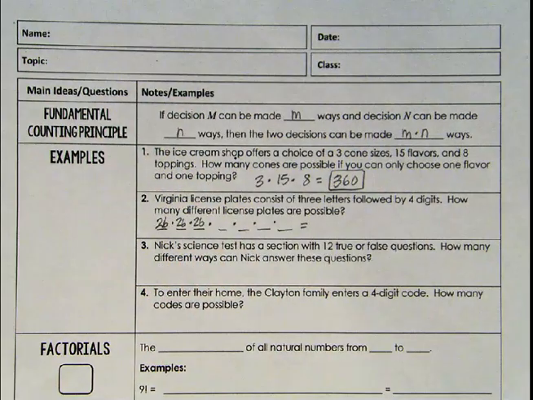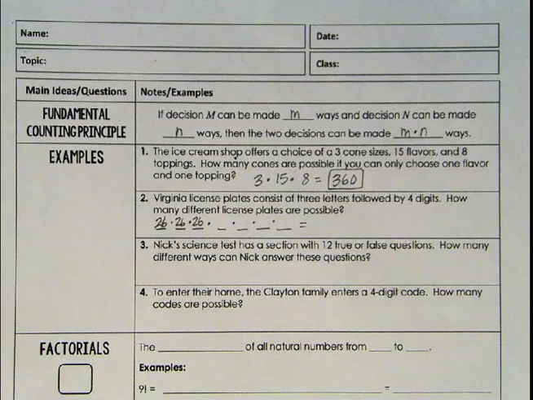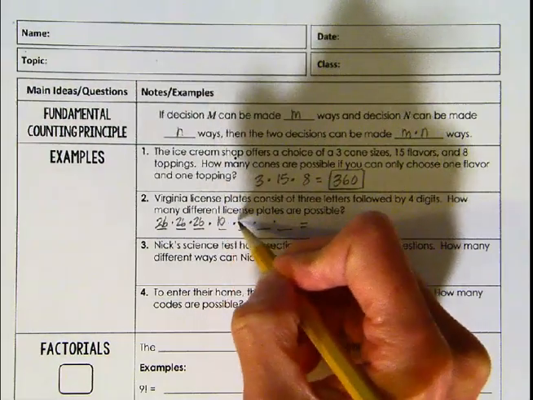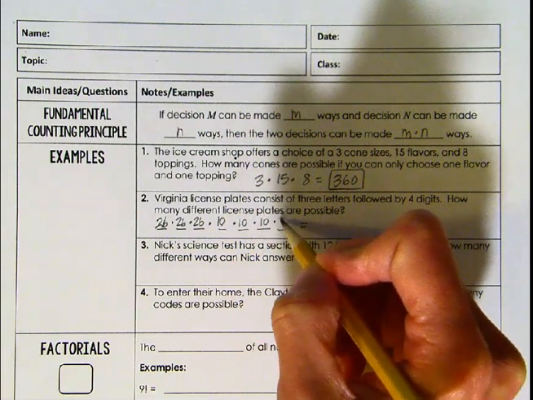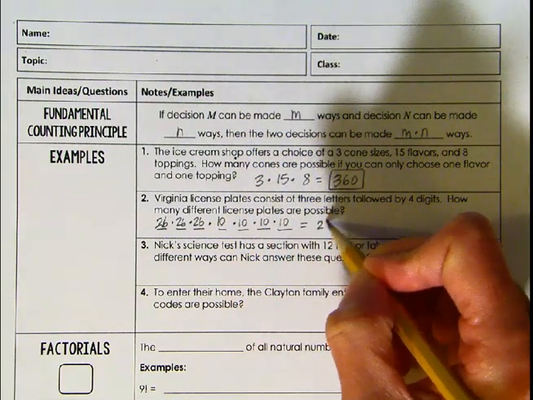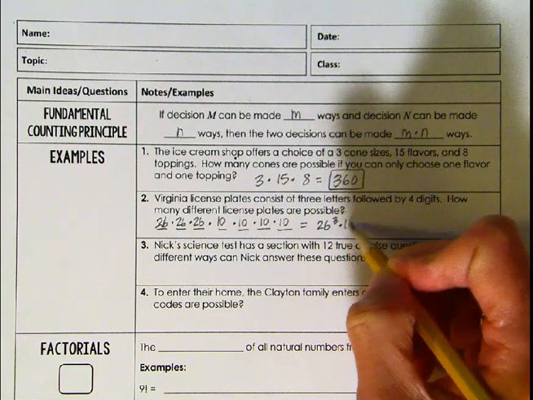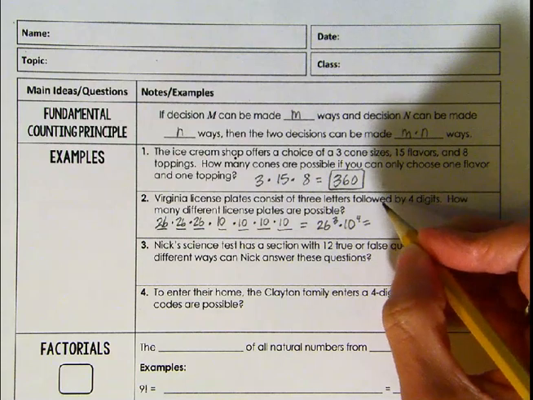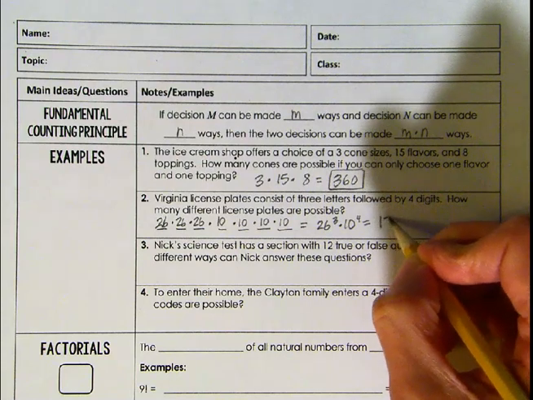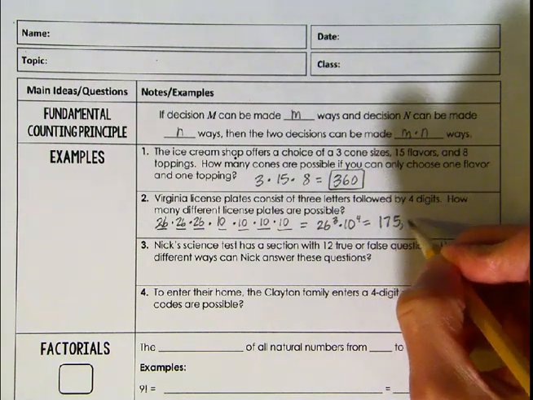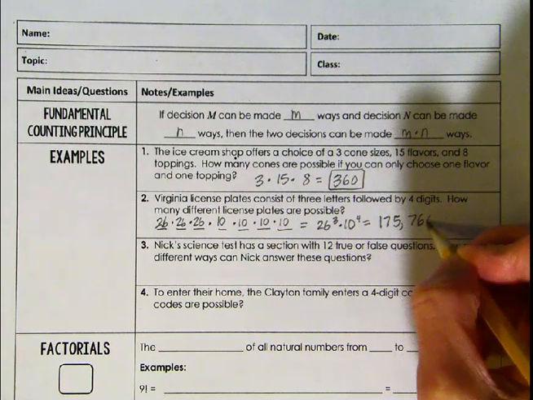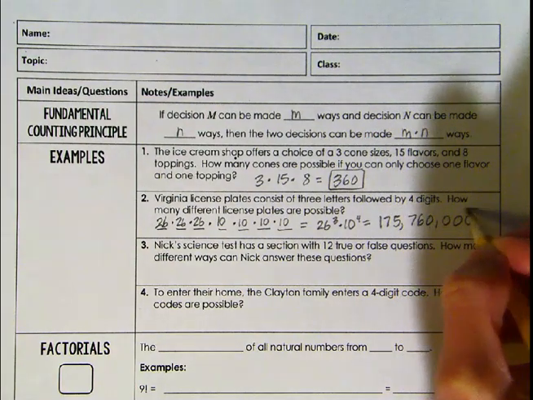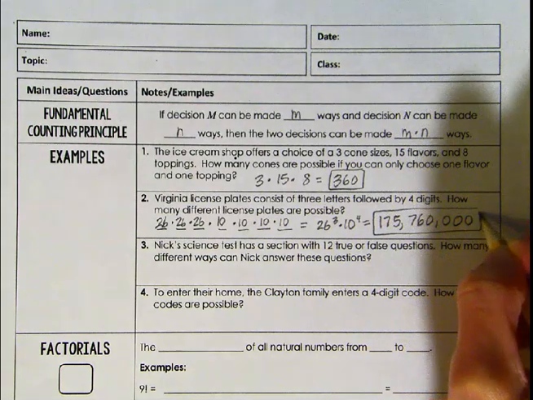And then as far as the number of digits, if you do 0 all the way to 9, that's actually 10. So there are 10 digits available for all of those. So that means it's 26 to the 3rd times 10 to the 4th, which is, oh wow, that's a big number. 175,760,000. Wow, that's a lot.